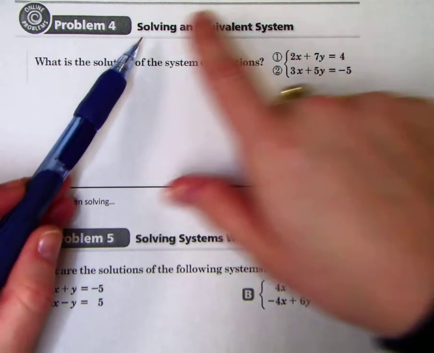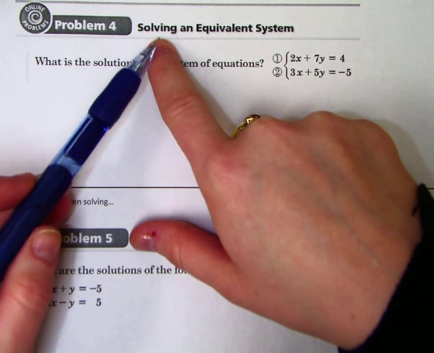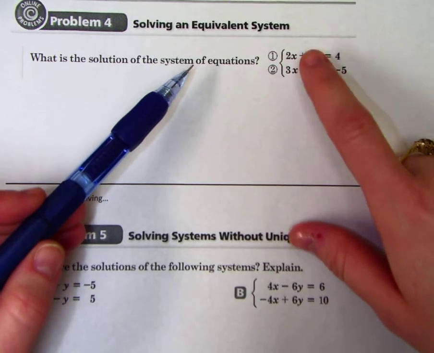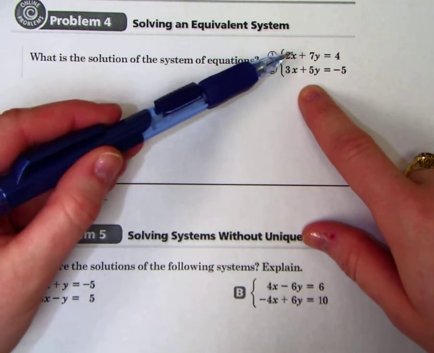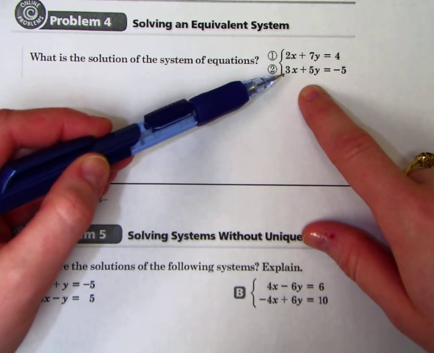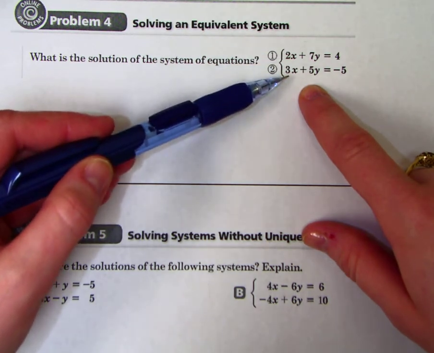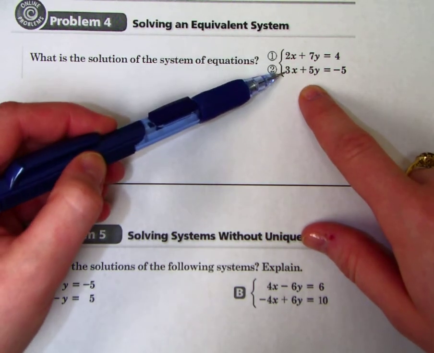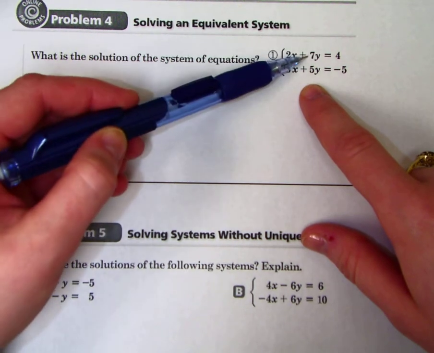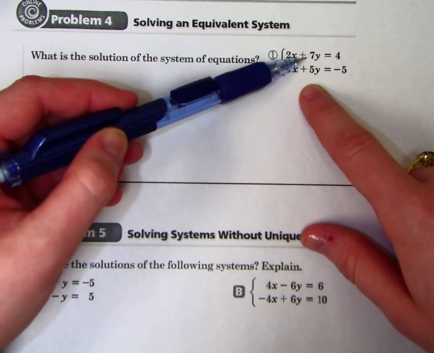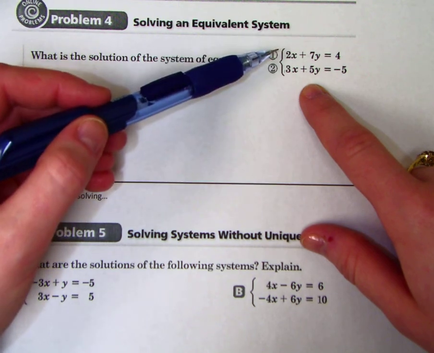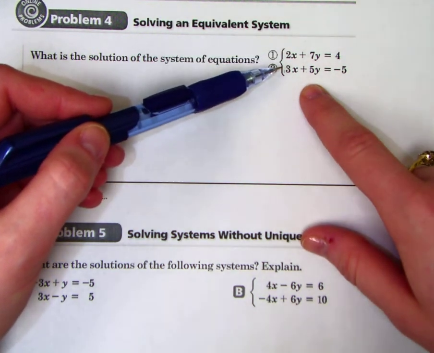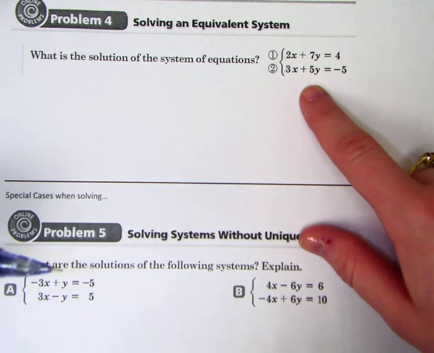In this problem, you'll still see that we're solving when we have two variables, x and y. When I look at these two problems, I'm going to try using elimination again. 2 does not multiply to 3, and 7 does not multiply by 5, and vice versa for both of them. When this happens, we have to multiply both the top and the bottom by a number to cancel either out the x's or the y's.